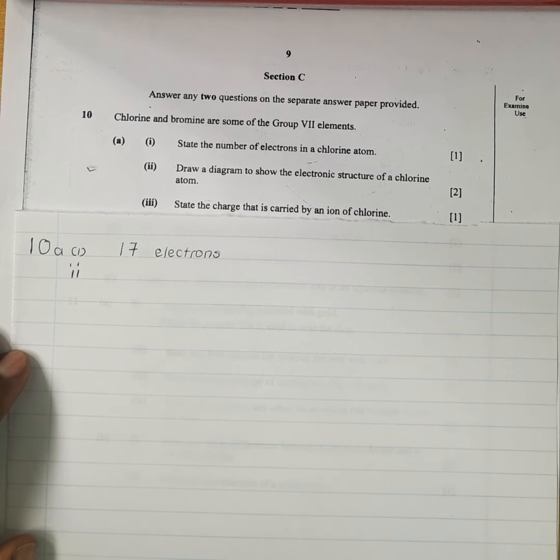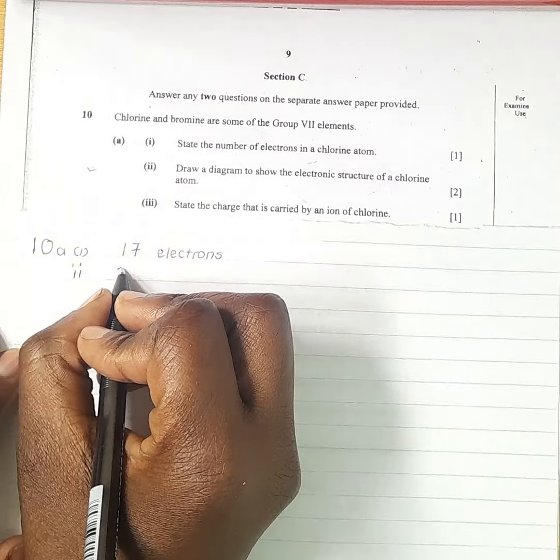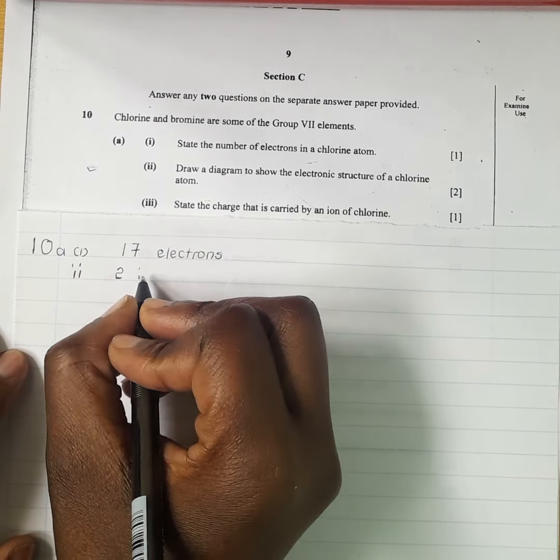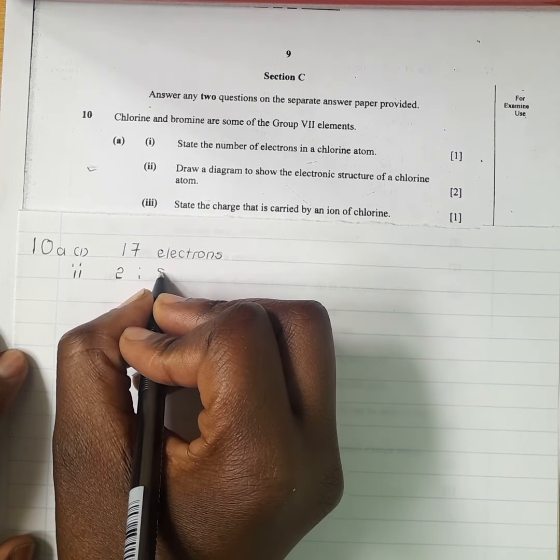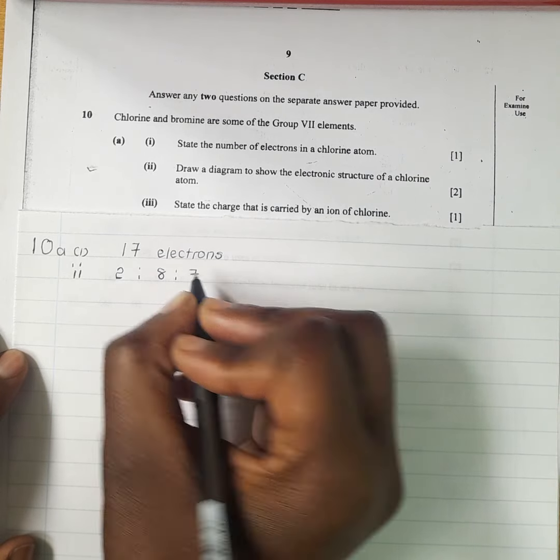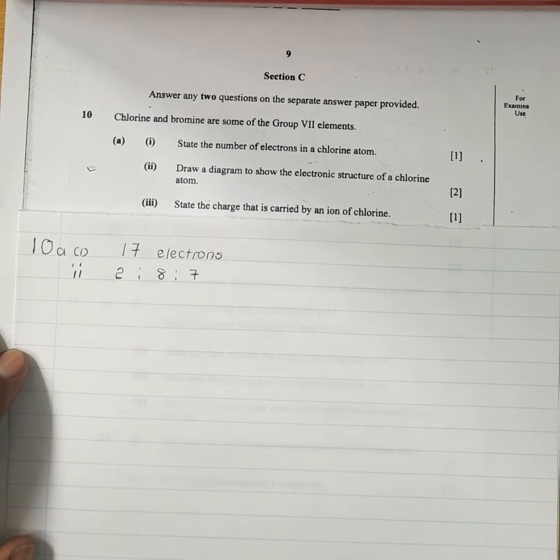Next question, we are supposed to draw a diagram to show the electronic structure of a chlorine atom. So first let us write the electronic configuration. In the first shell, we need to fill it with 2 electrons. The second is supposed to be filled with 8 electrons, and then the final shell is supposed to have 7, so that if we say 2 plus 8 plus 7, we get 17 electrons.